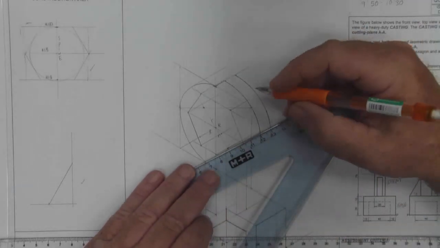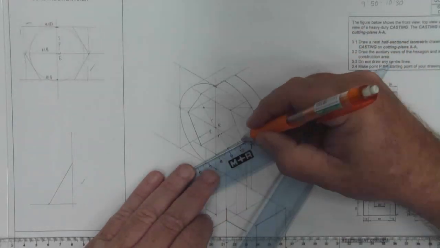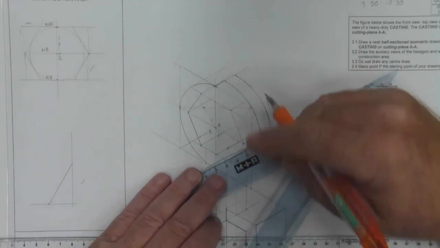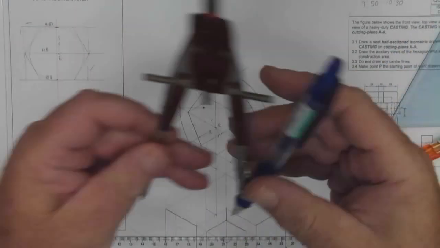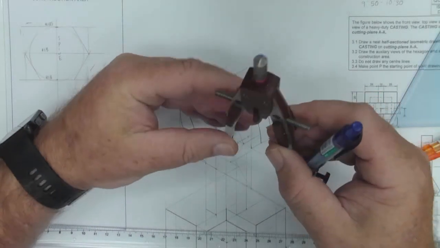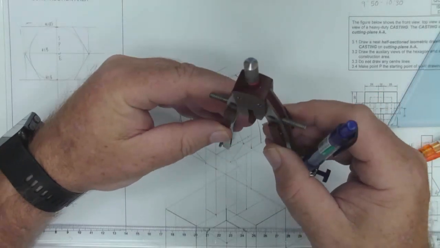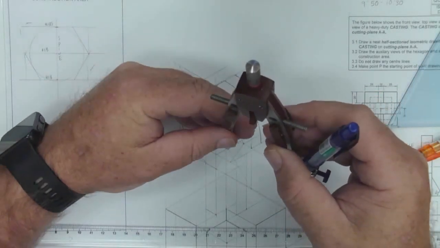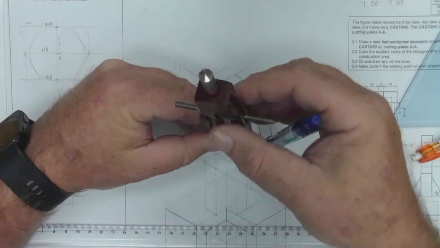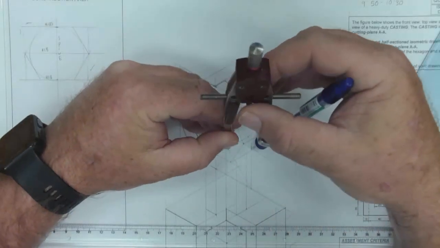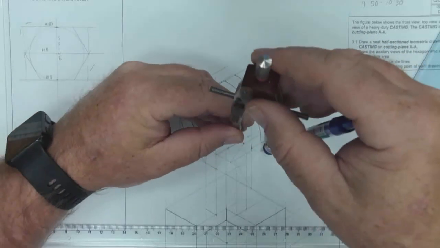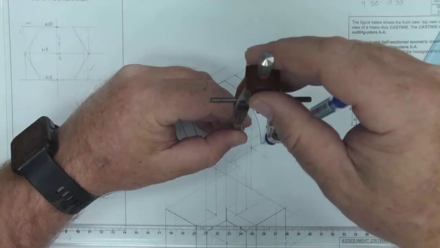And I'm marking back that distance of 10 and 20. Come and get the distance for my small arc. So here was the center point of my small arc. I take that distance to the midpoint and I move it back that distance of 10.